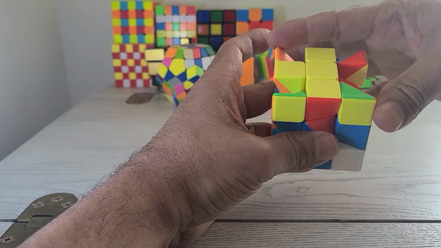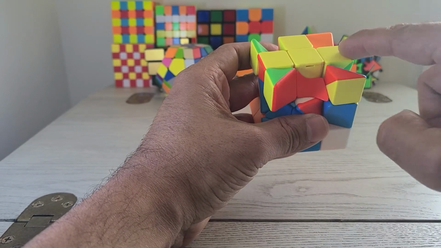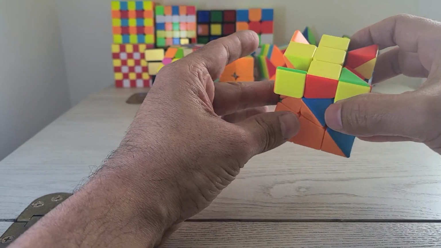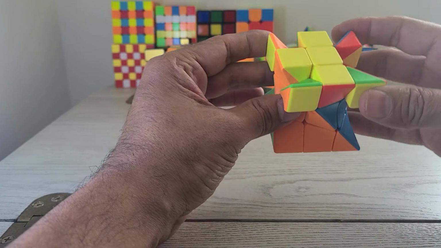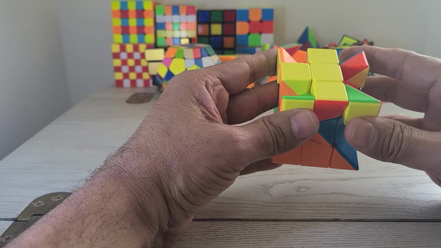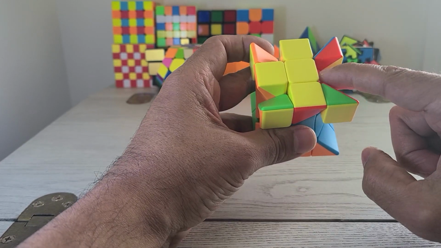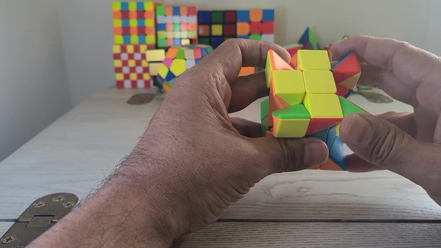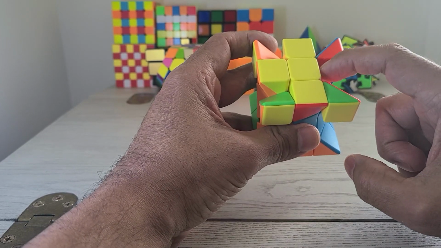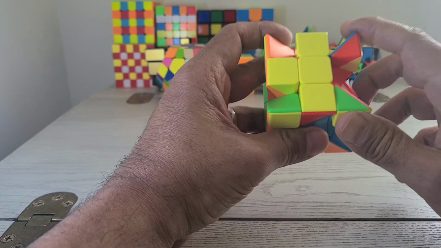Don't do a U prime, do a U again. Now since it has come to your place, you have to move it to the right. So rotate the entire cube, not the top alone, the entire piece. They call this Y, right? In the Rubik's cube, they call this Y or Y dash. This is Y dash. So if you see this, the center is now on the right hand side. So the top edge that needs to be solved is on the right hand side. Keep this to the right.